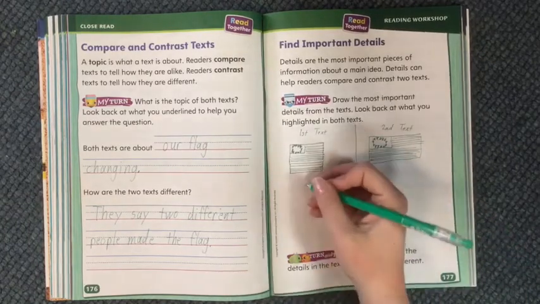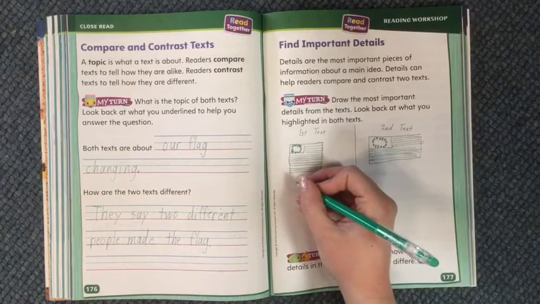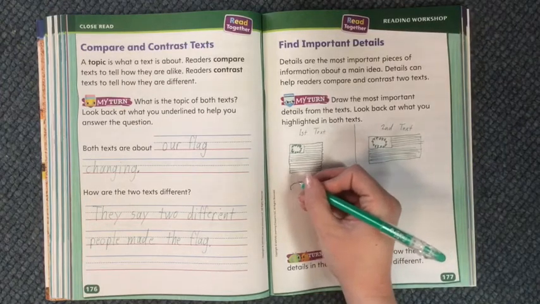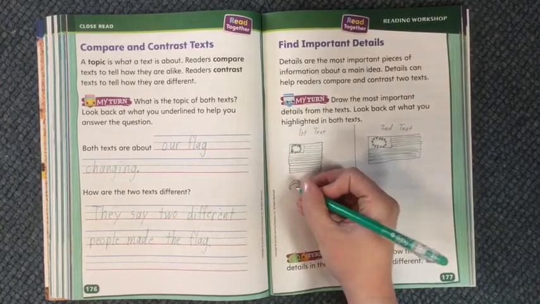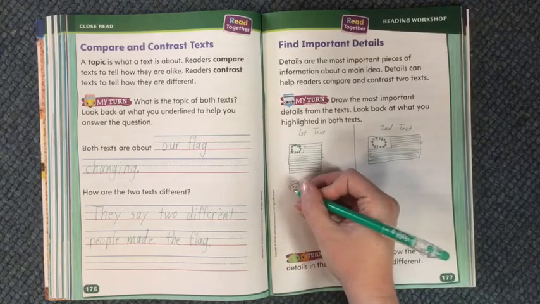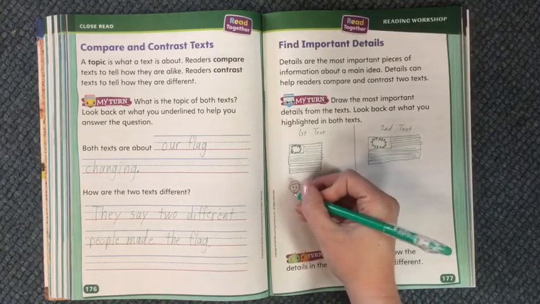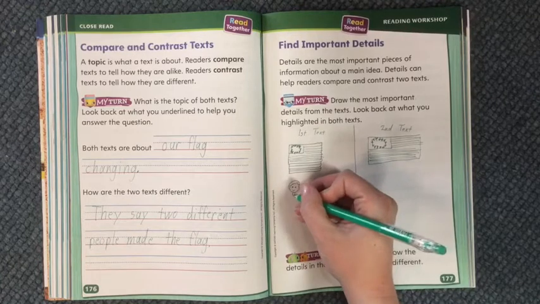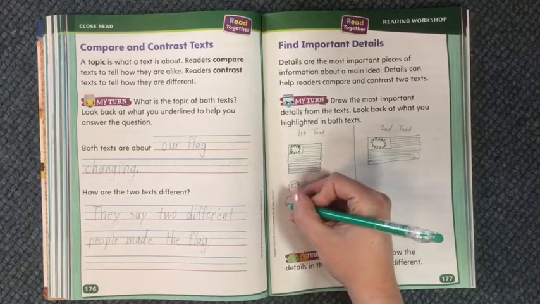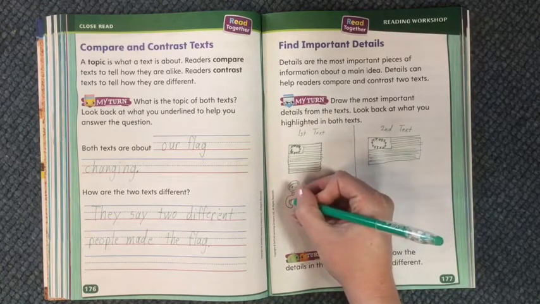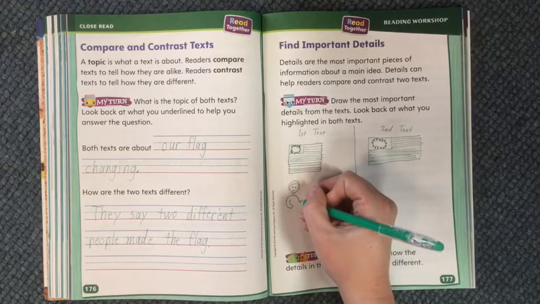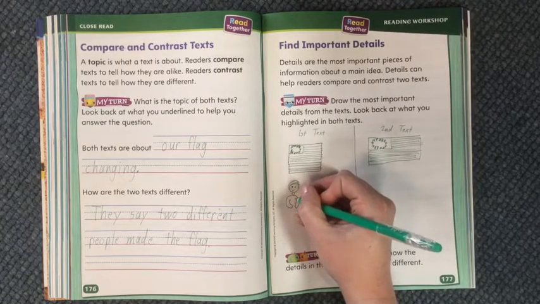The first one had Betsy Ross. I'm gonna draw, let's see, she had like a bonnet. And I'm gonna draw her smiling. And let's see, she was wearing a dress, and I'm gonna draw her holding a needle and thread.